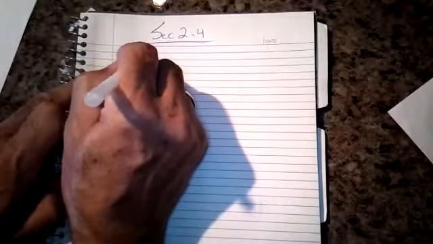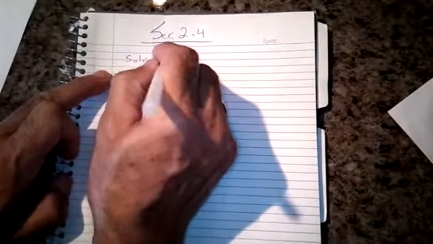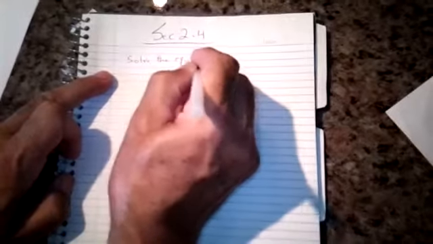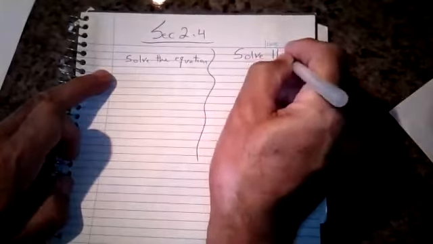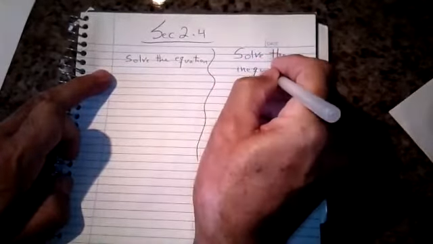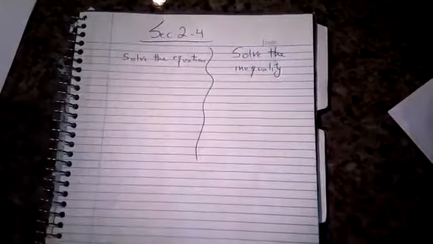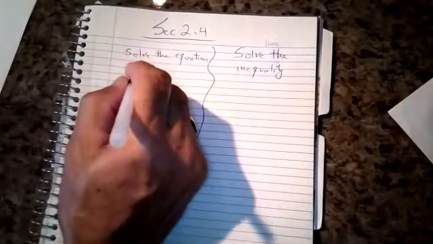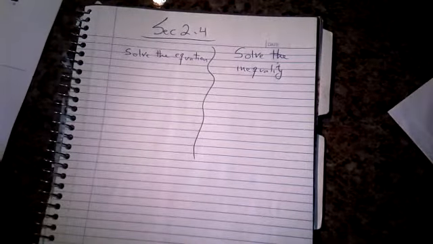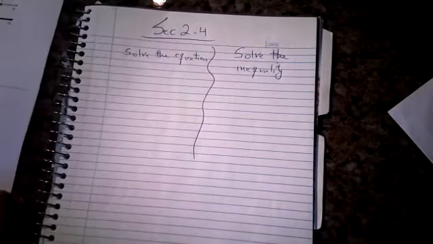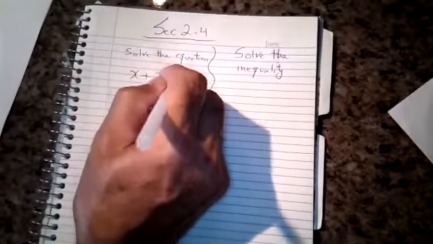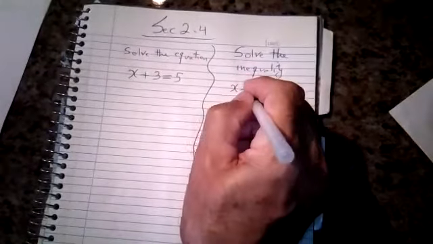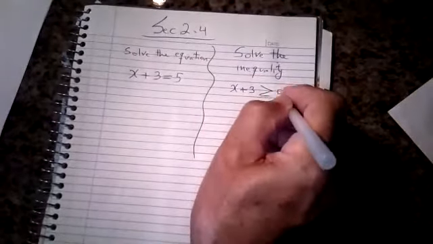Look. x plus 3 is equal to 5. Inequality is x plus 3 greater than or equal to 5.